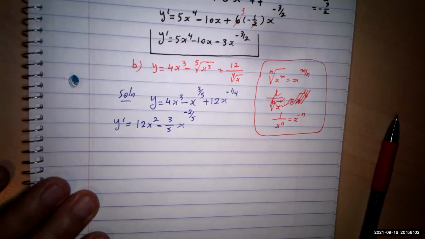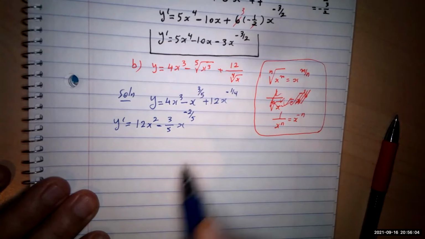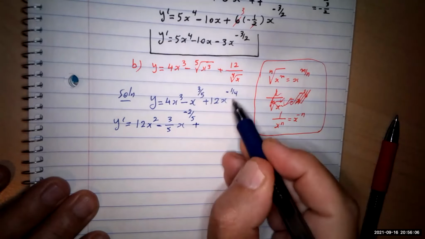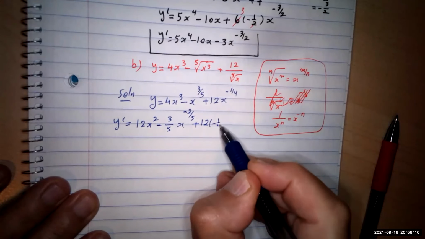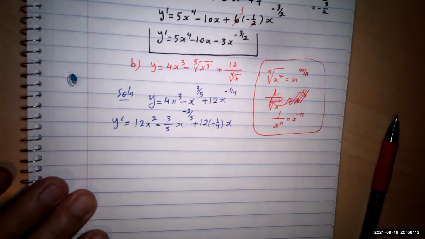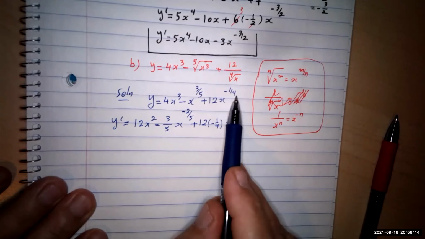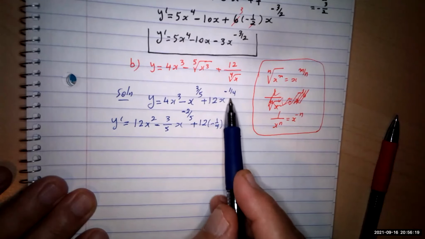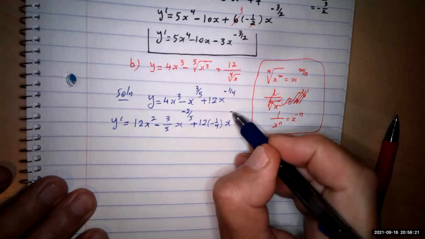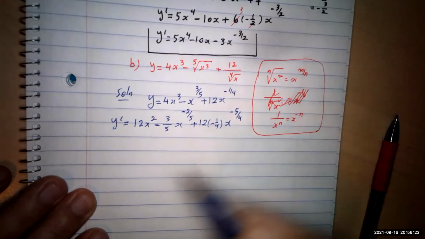Done. Plus, exponent times coefficient, 12 times a negative quarter, x to the 1 down. Negative quarter minus 1 is like negative 1 minus 4, that gives negative 5, negative 5 quarter.